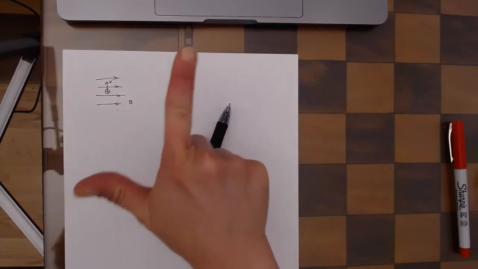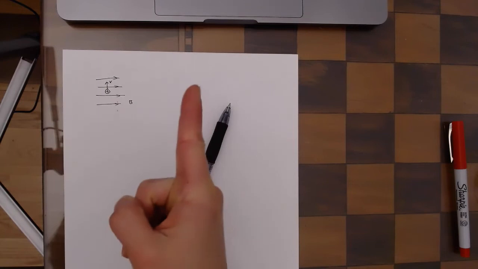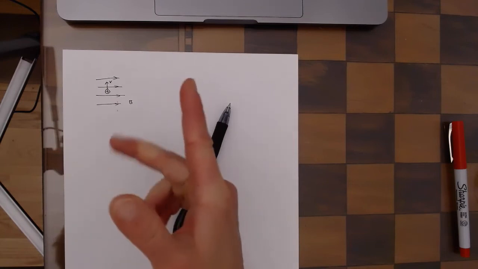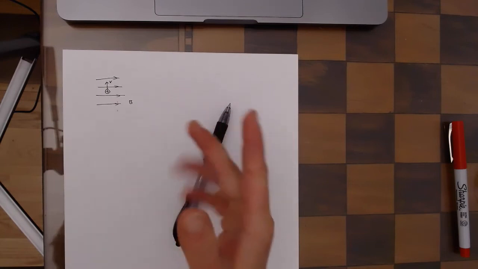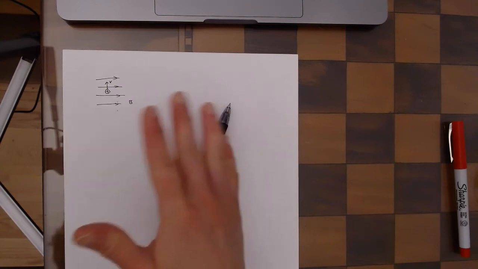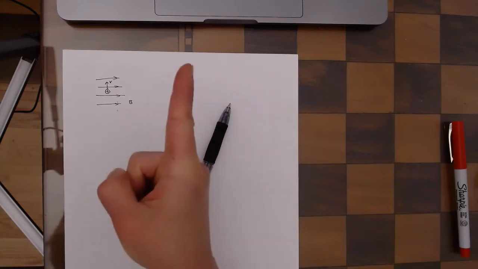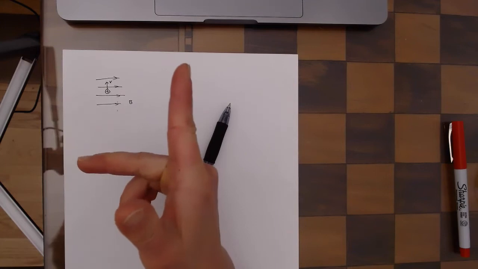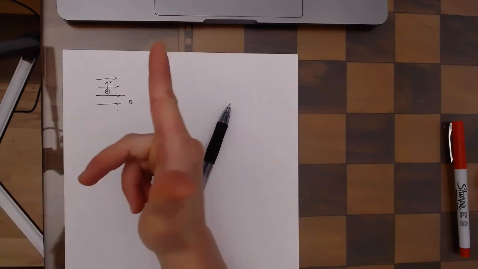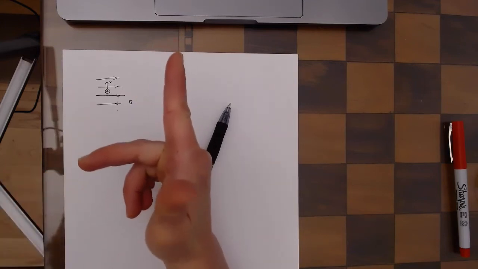Now you want these to be perpendicular, but you want to be pointing with your first finger. You don't want to be pointing with your second finger. So if you're giving someone the bird, okay, you're doing it wrong. You want to make sure your first finger is pointed, your second finger is perpendicular to that, and your thumb is perpendicular to both of them.